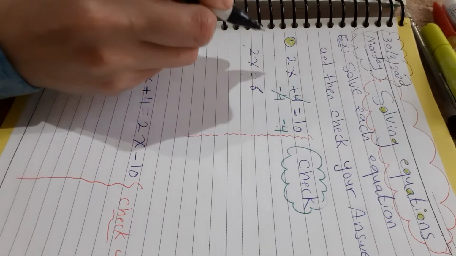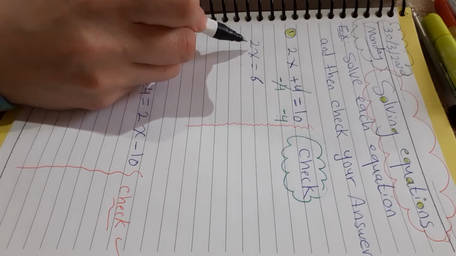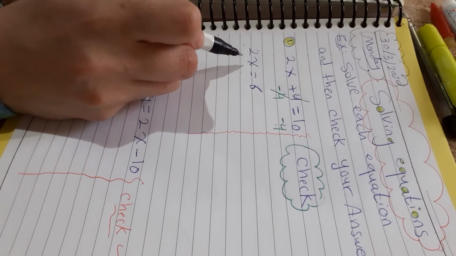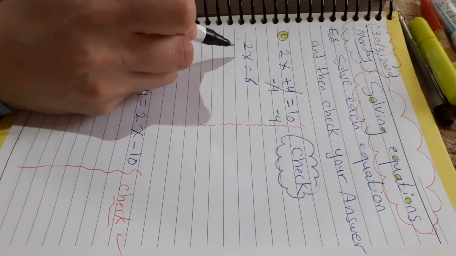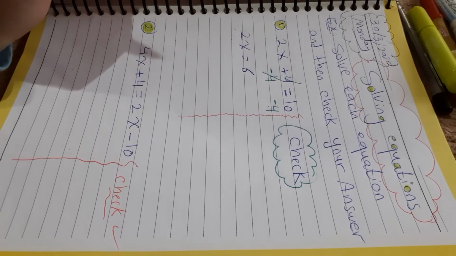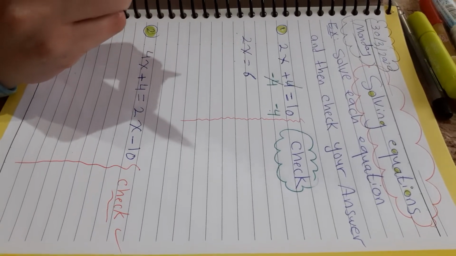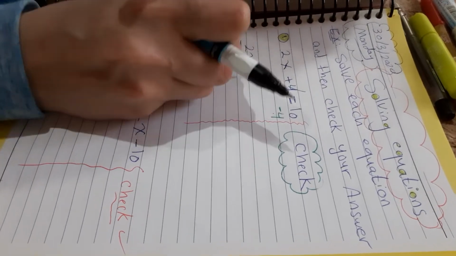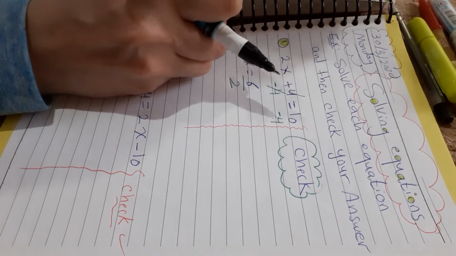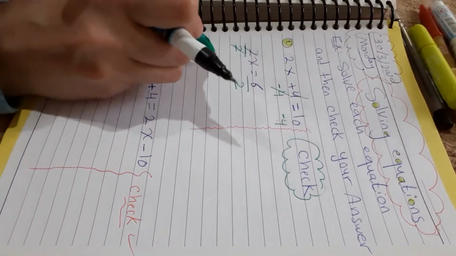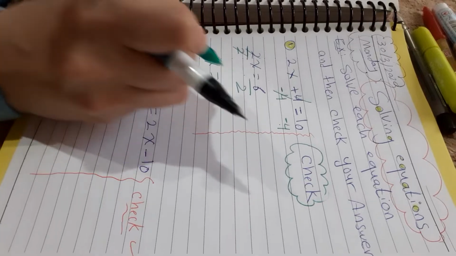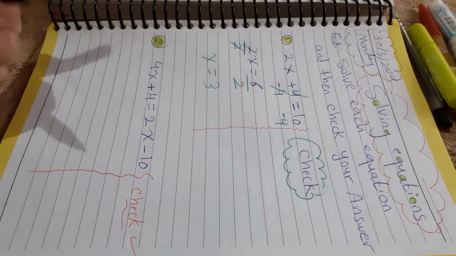Now 2x means 2 times x. The operation between them is multiplication, so the opposite of multiplication is division. So you need to divide both sides by 2. Divide both by 2. 2 divided by 2, 1, cancelled. Now bring down x. 6 divided by 2 is 3.